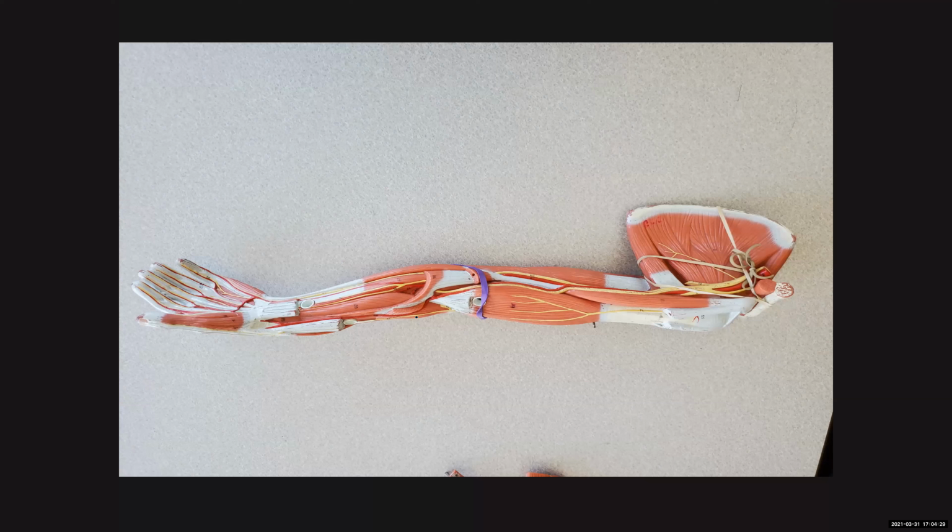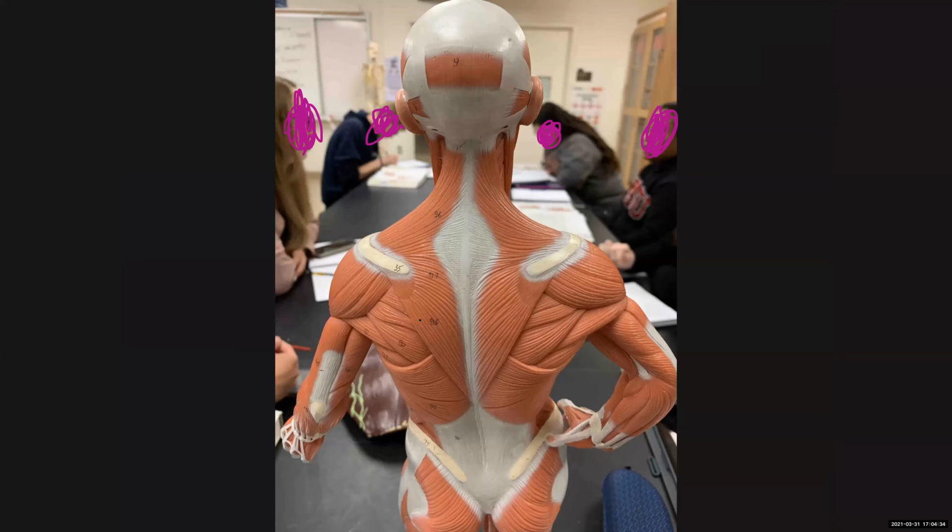Okay. That's pretty much it. And this is a muscle model just for review. You can review the trapezius and the deltoid. You can see the full deltoid here. Teres minor, teres major, and everything else. Lumbodorsal fascia. We have done this review before. You can see the gluteus maximus here as well.